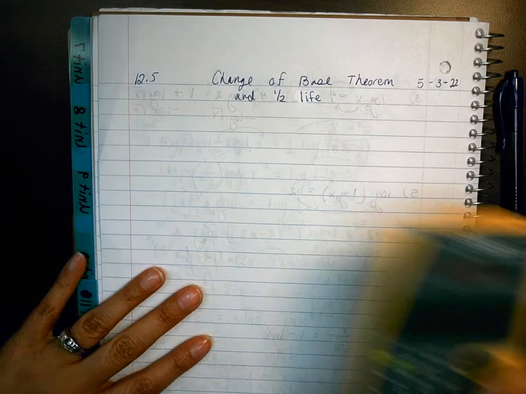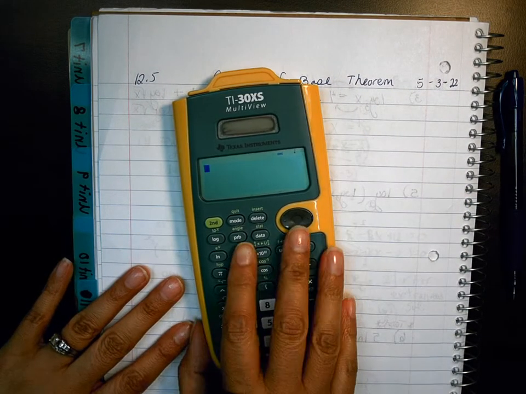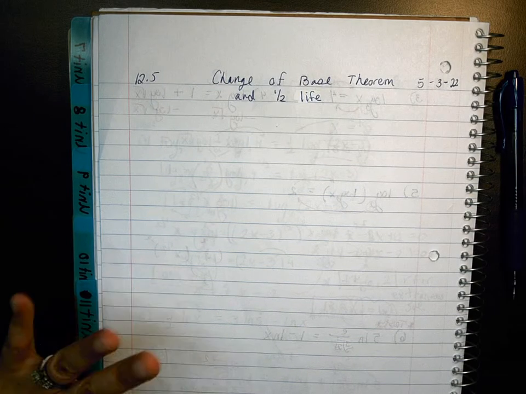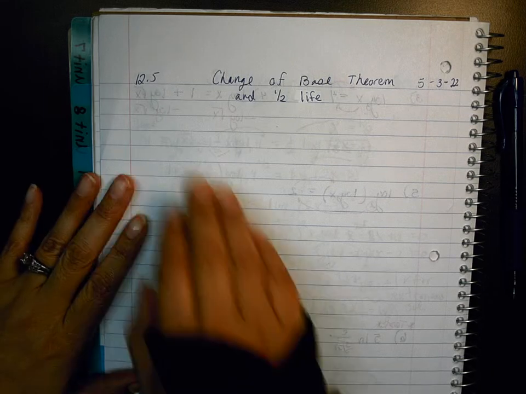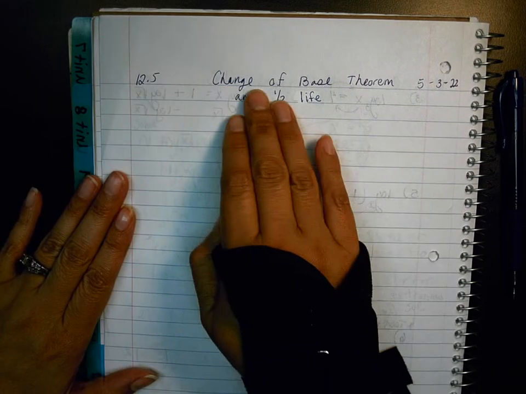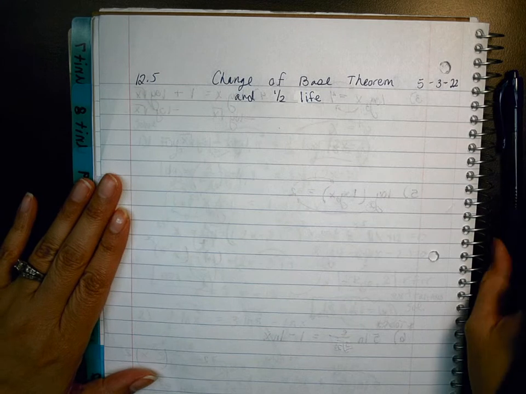You should also have out a scientific calculator, whether you've borrowed one of mine or you have your own. All of this should be out on your desk. Again, the title is 12.5, Change of Base Theorem and Half-Life.